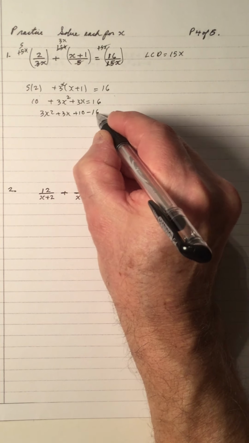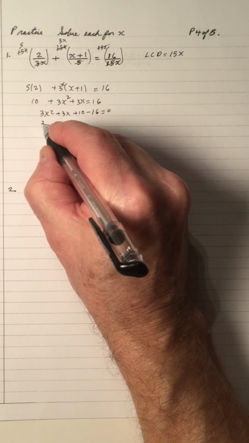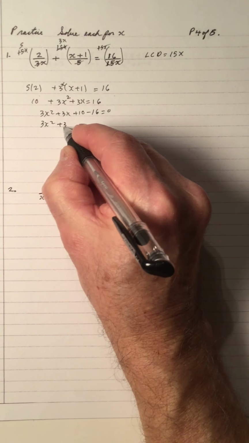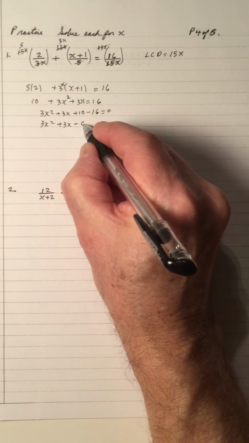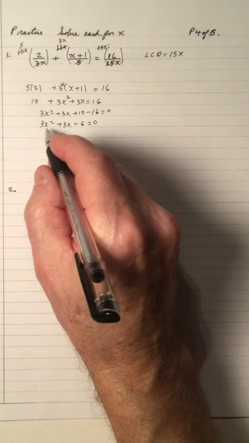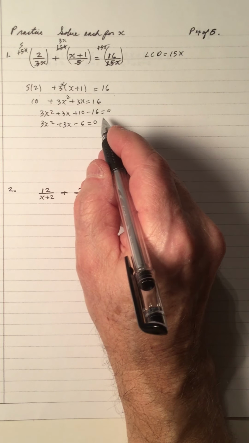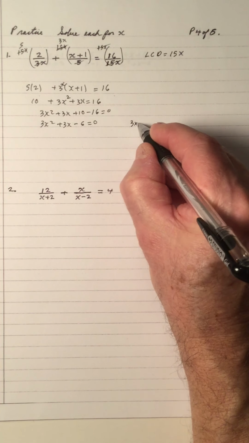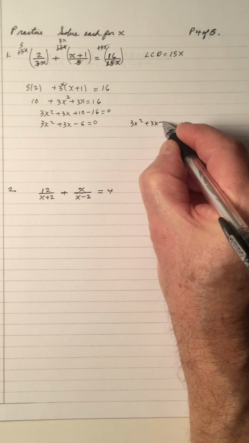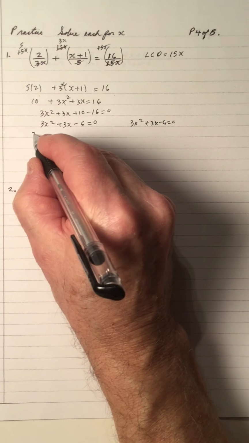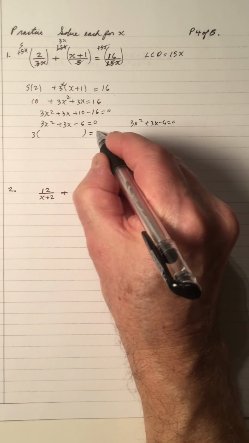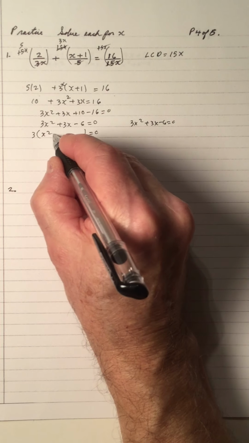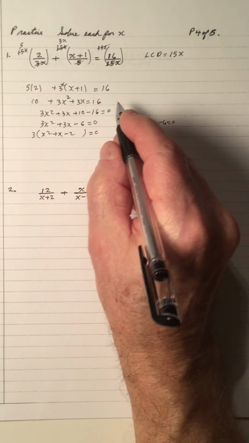bring the 16 over, make it a negative equal to 0. 3x squared plus 3x minus 6 equals 0. Now, I can factor out the 3, or I can divide all the sides by 3. Two choices. I will do both of them. Show you. I can factor the 3 out, because 3 is a GCF. I get x squared plus x minus 2.